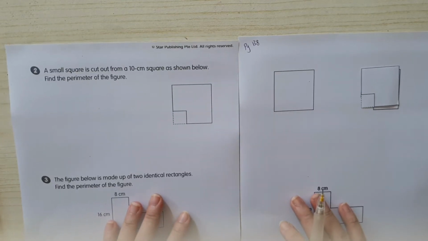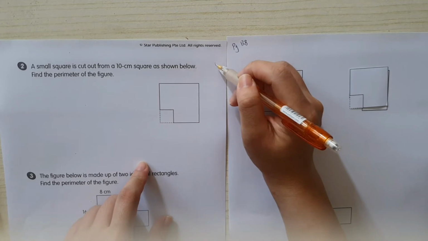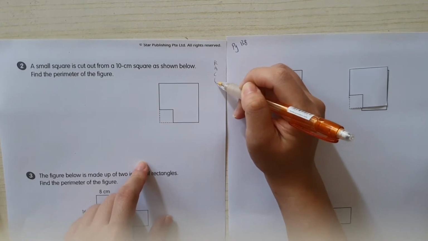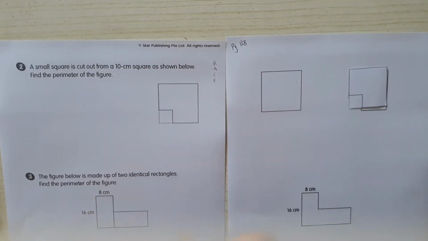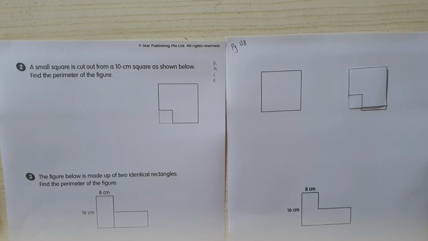And let's take a good read of the question, following the steps of RACE, R-A-C-E: reading twice, making annotations, choosing a method, and evaluate. A small square is cut out from a 10 cm square as shown below. Find the perimeter of the figure.